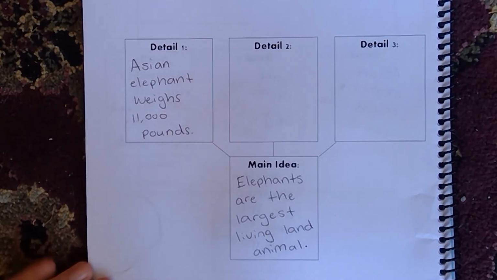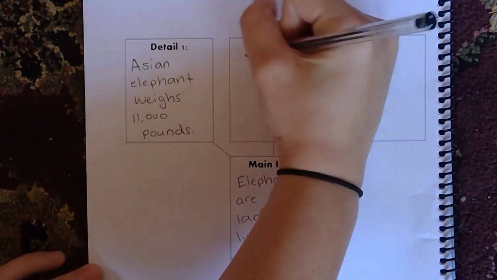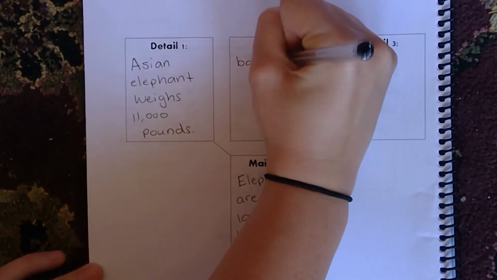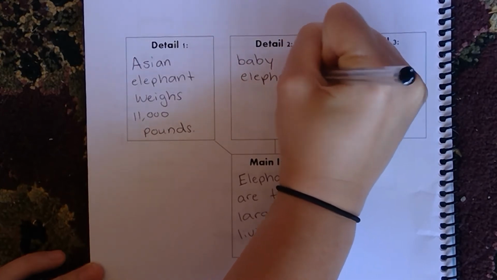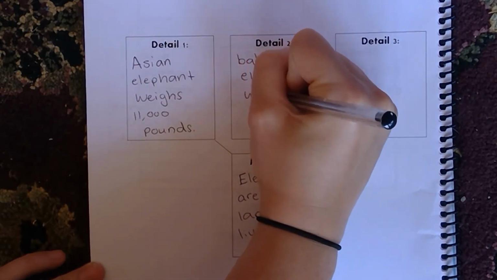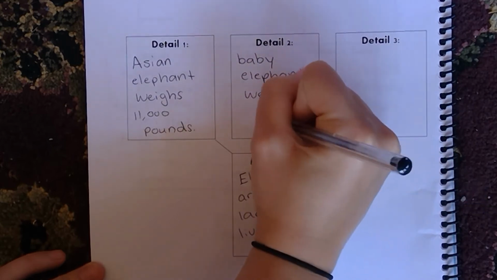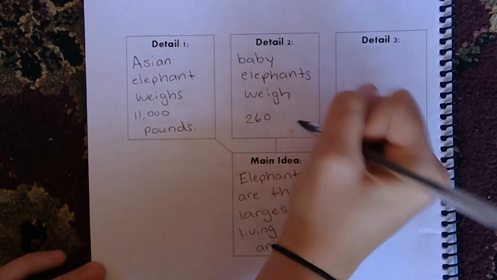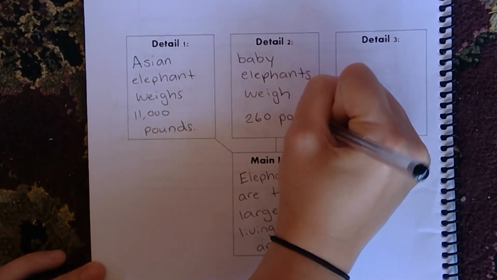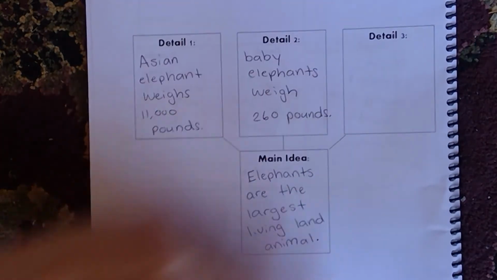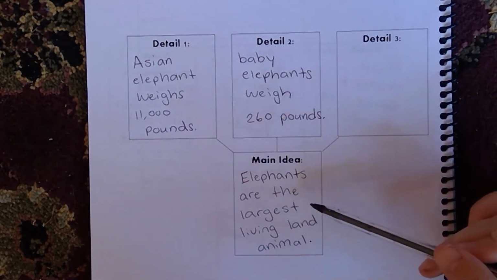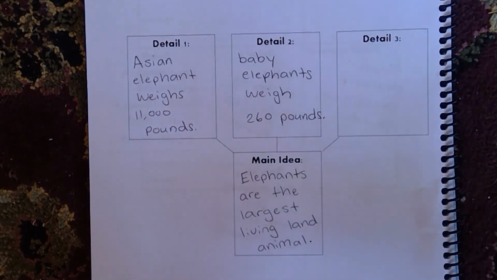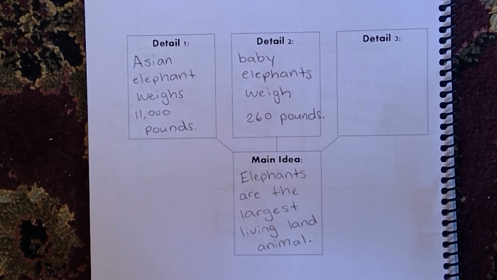And then I look back and I'm going to pick a different one that supports that main idea. And I'm going to do the one about a baby elephant. So I'm going to say baby elephants weigh 260 pounds. And again, I can check back. Does that have to do about elephants being the biggest? Yes, it does. And so it's a good detail. It supports that main idea.